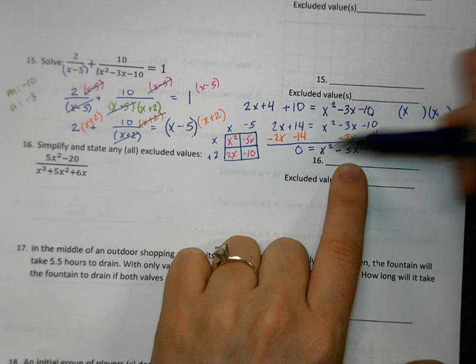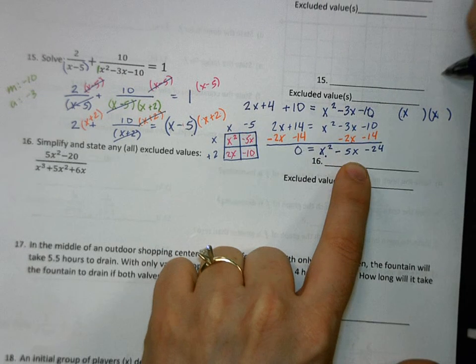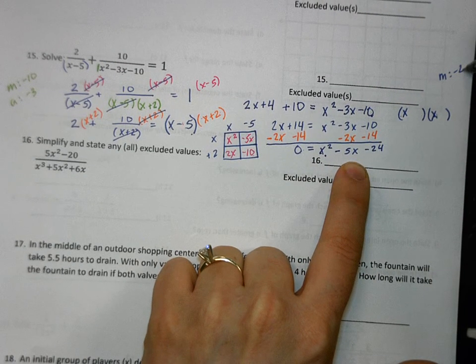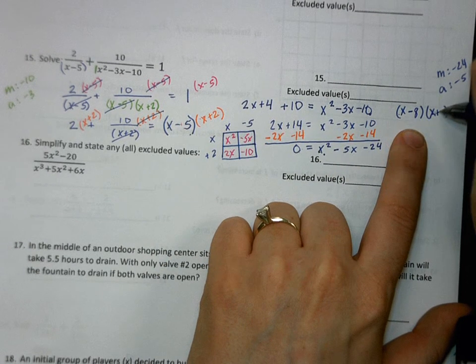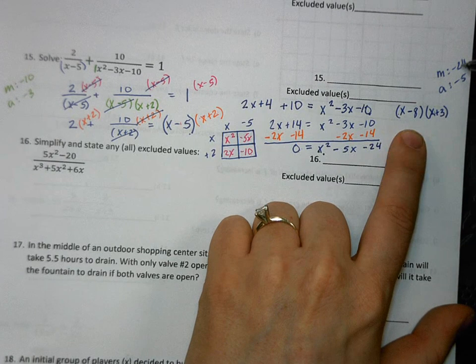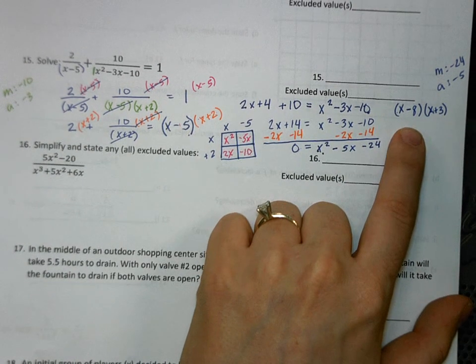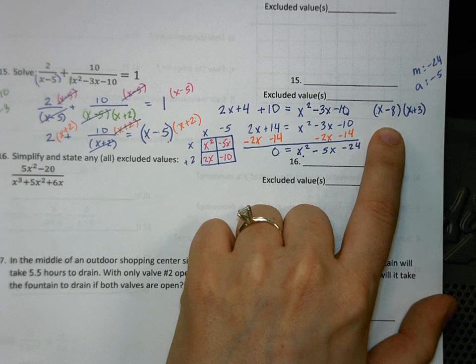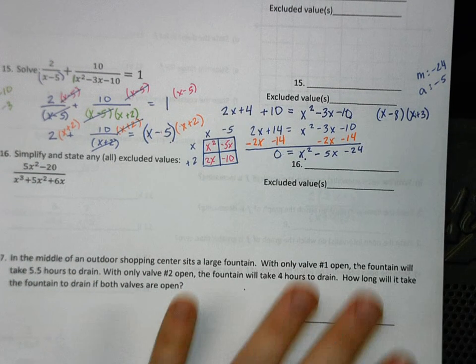Good. So x times x is x squared. And then we want to multiply to negative 24 and add to negative 5. So I heard that negative 8 and positive 3 would multiply to negative 24 and add to negative 5. Is that correct? Yep. What are these two terms multiplied together equal to?